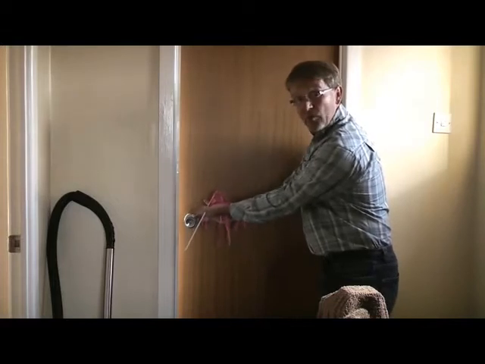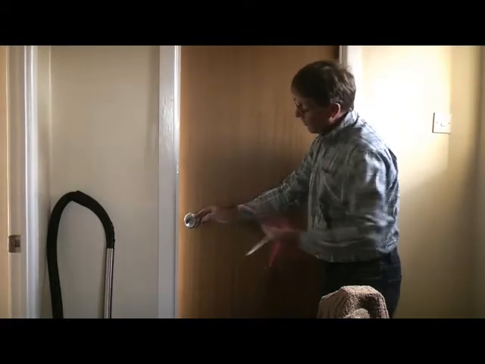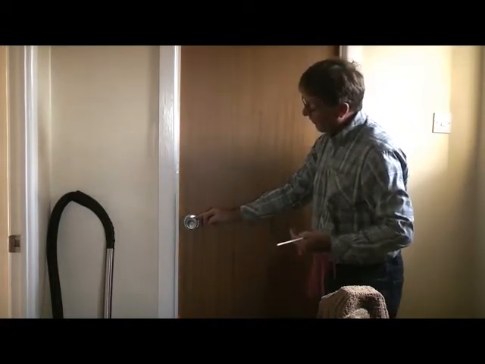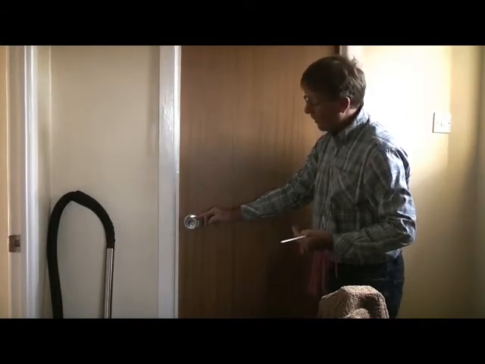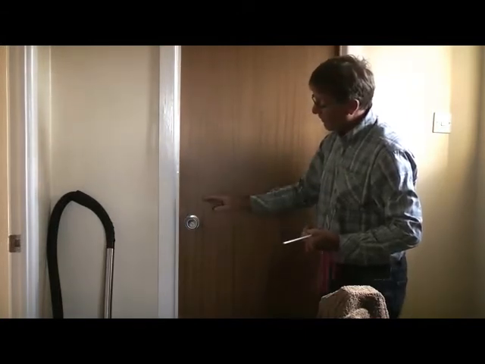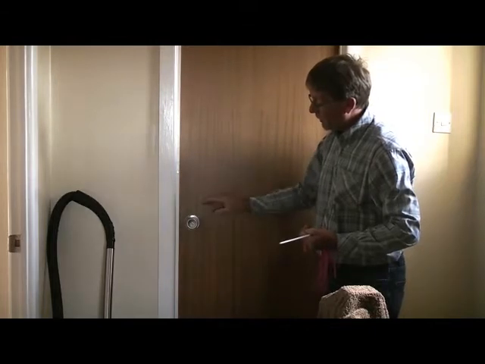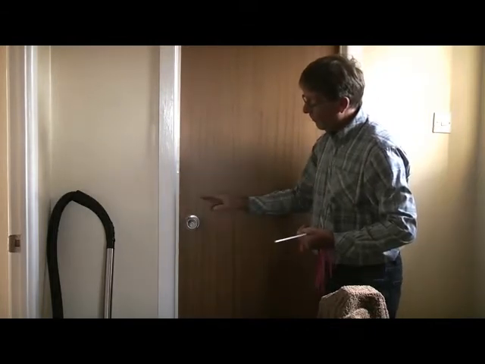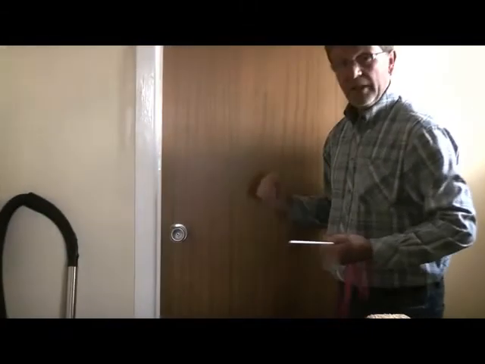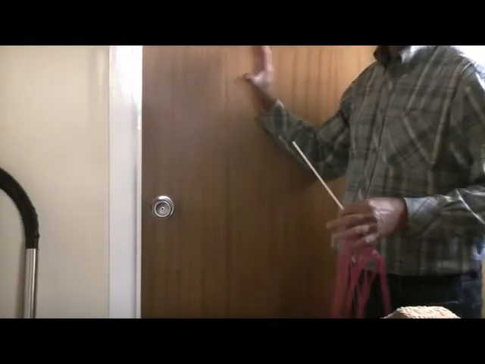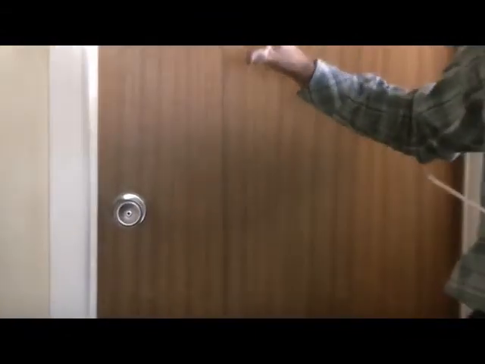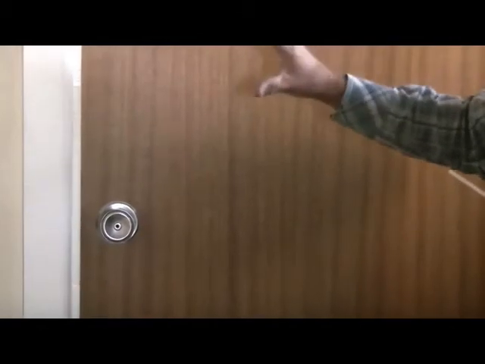Bear in mind the air will be drawing through this way, and we can have a look, and if I move my hand now you'll see the door will close on its own. So the pressure is there, indicating that there is some leakage in the bathroom area. So we can now go into the bathroom area and try and identify where that leakage might be.